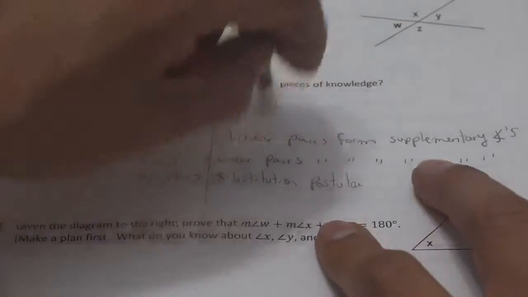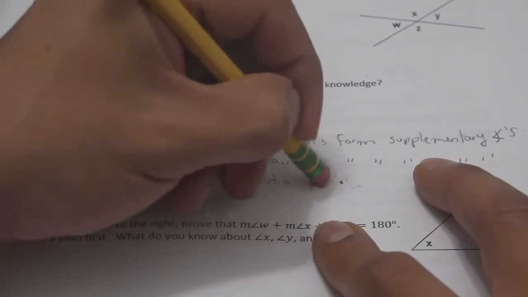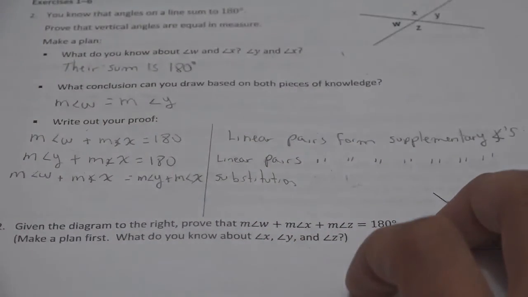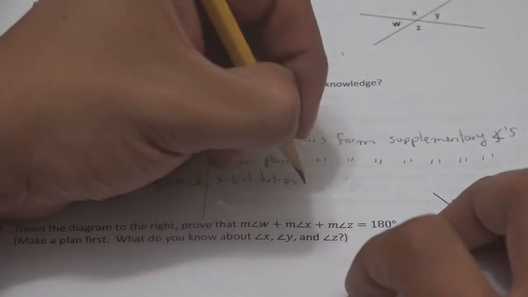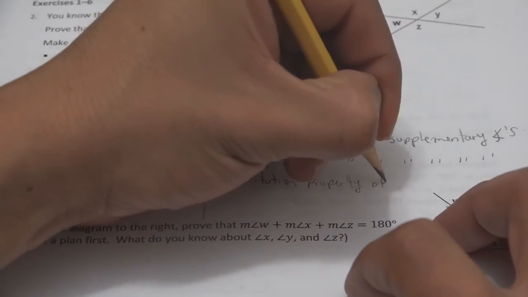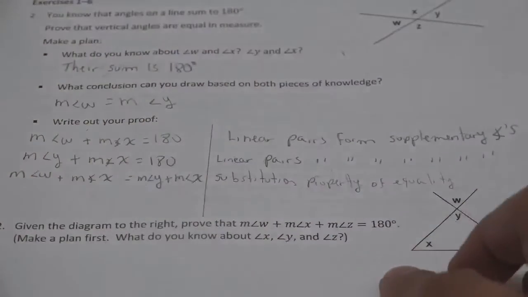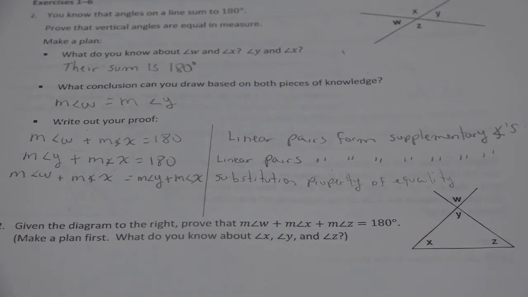Actually, they don't call it postulate anymore. I'm so sorry. We're going to write what they want, okay? Let's not call it postulate. Let's call it substitution property of equality. Okay? Yes?